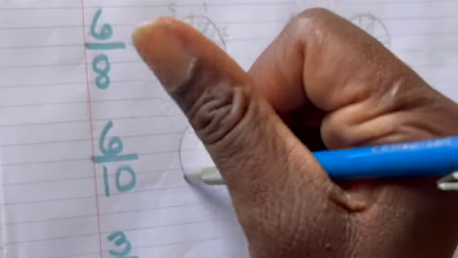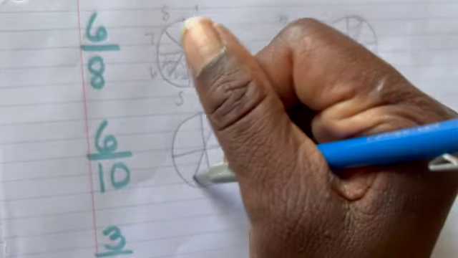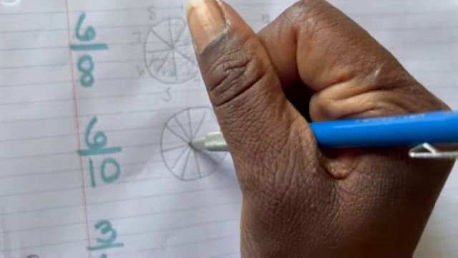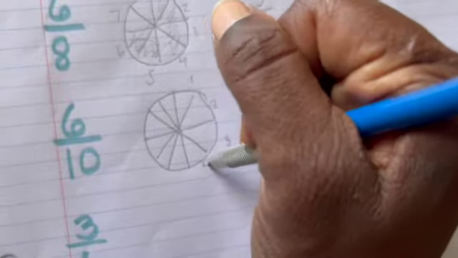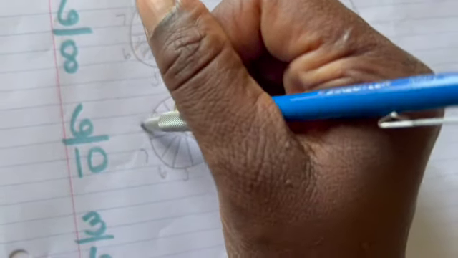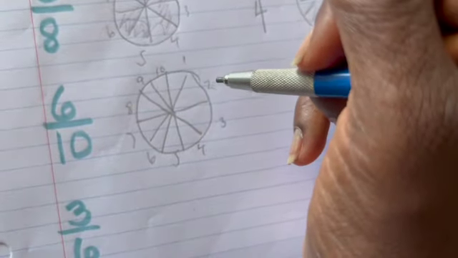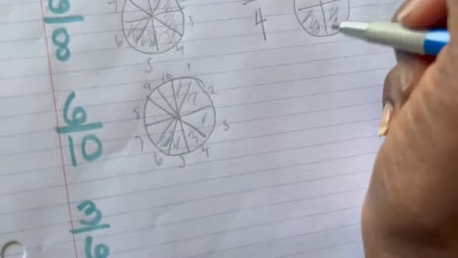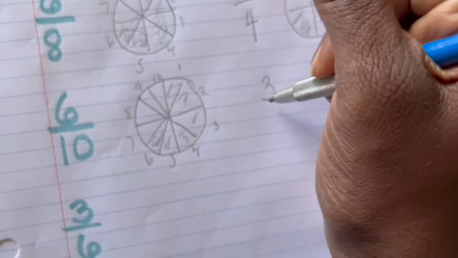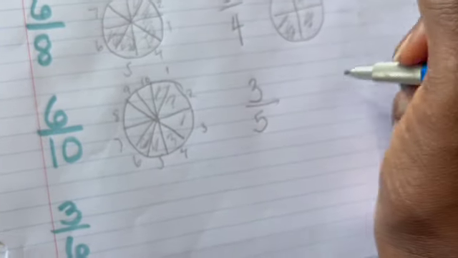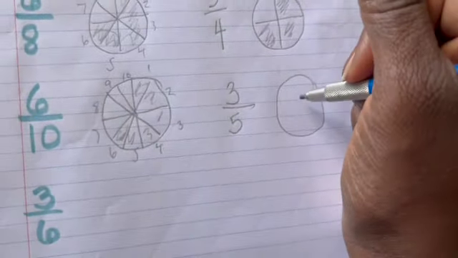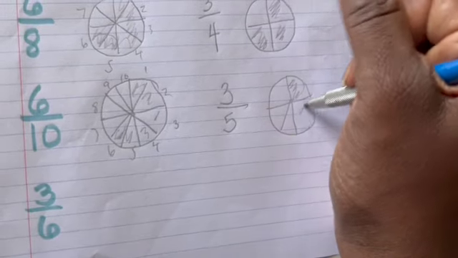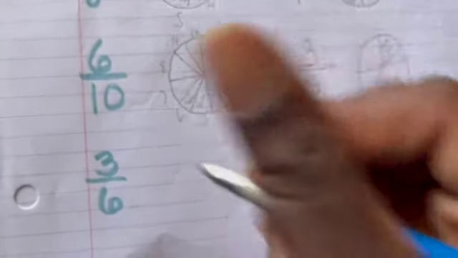Okay, this one again, here we are. 1, 2, 3, 4, 5, 6, 7, 8, 9, and 10. 1, 2, 3, 4, 5, 6 are shaded in, but we can reduce. So that reduces down to 3/5. And we have 5 slices, 1, 2, 3. That would be that.